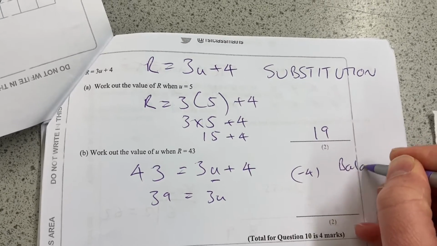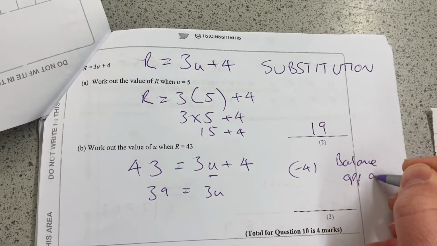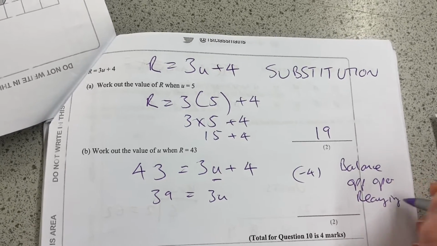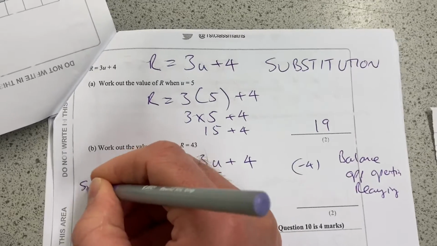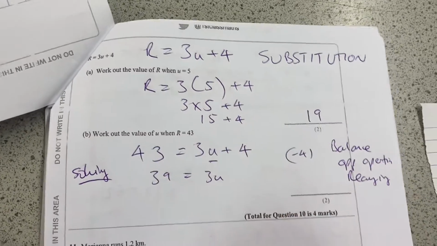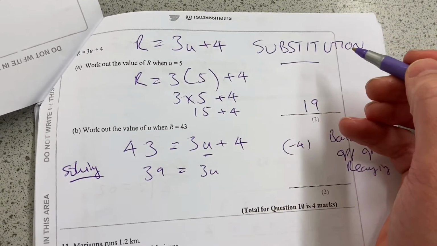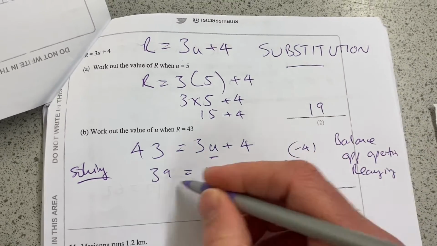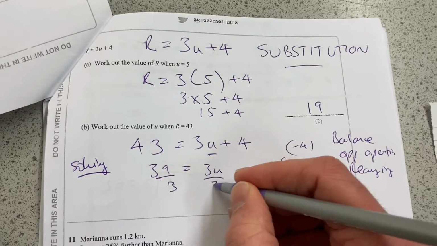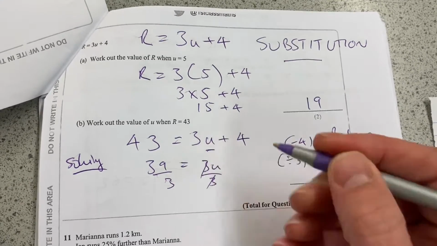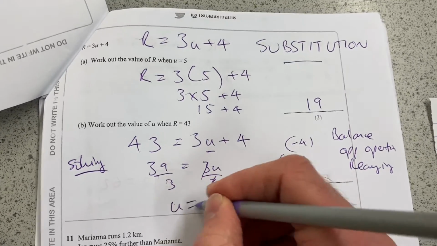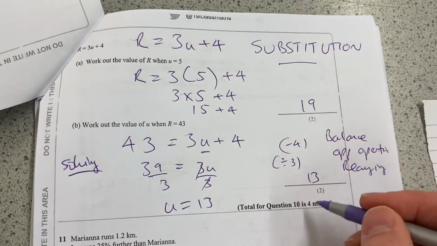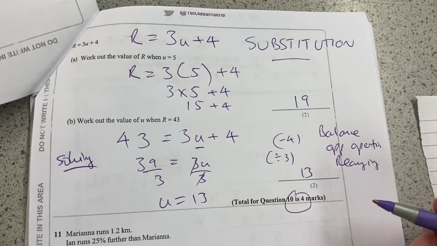We've talked about this in other videos, balance method, opposite operation, or rearranging, or really, we're just solving, okay? But it does involve substitution. Now I have to divide by 3 on both sides. 39 divided by 3, and 3u divided by 3. Those will cancel. 39 divided by 3 is 13. So that should give us another nice 4 marks.